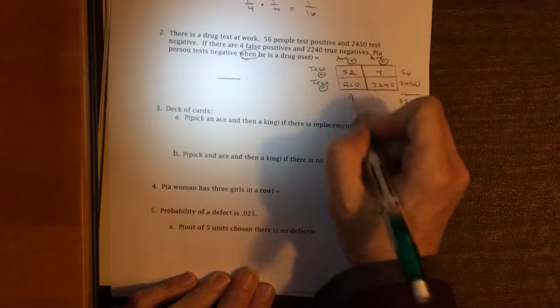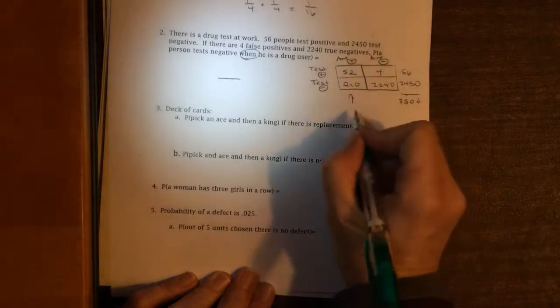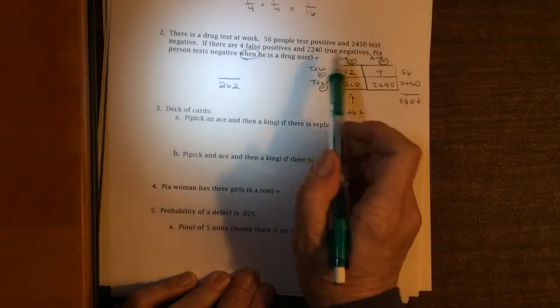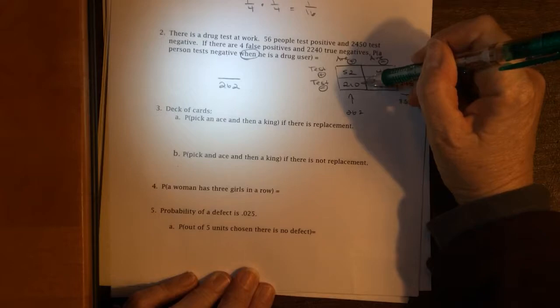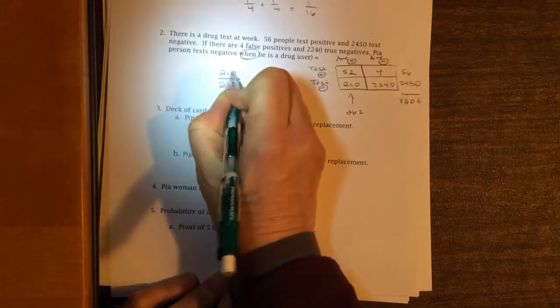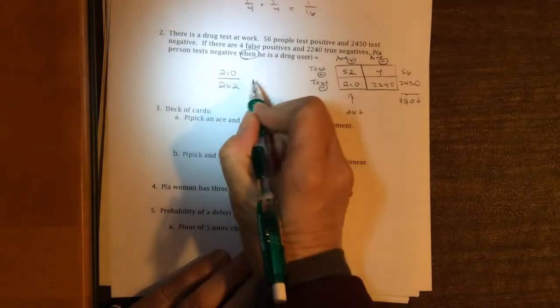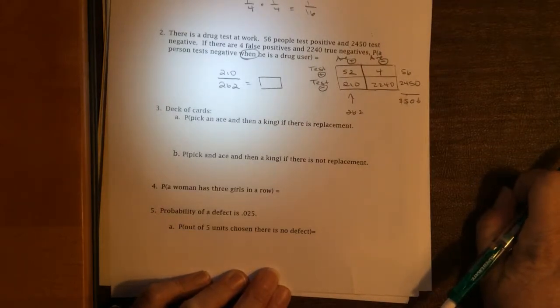And so that column would be what I want to use on the bottom here, my total number of possible outcomes. So 262. But I want to know the probability that they test negative. So that would be these 210. So 210 out of the 262 drug users test negative. And then I can come up with a value for that and see whether I think that's acceptable or not, based on my test.